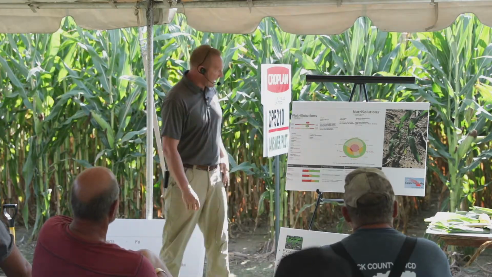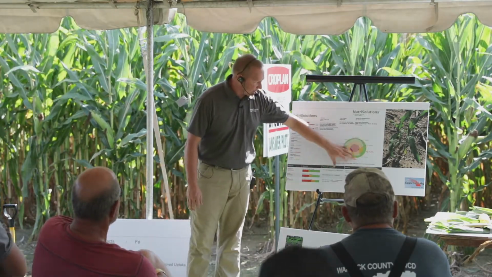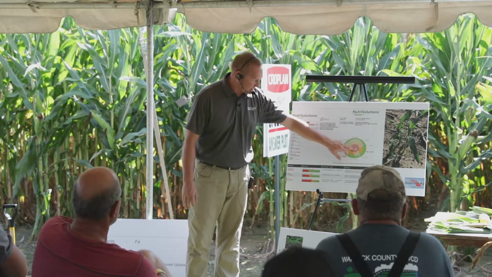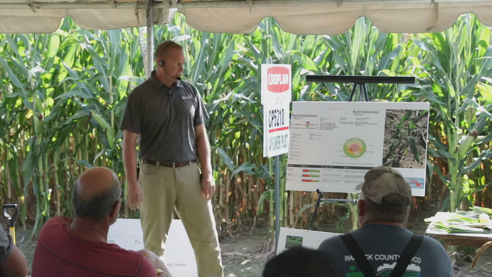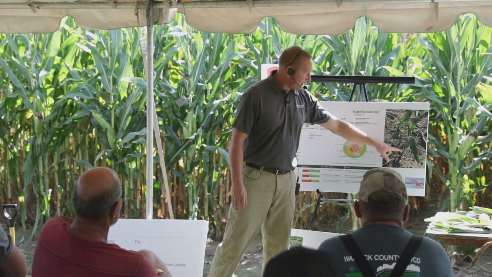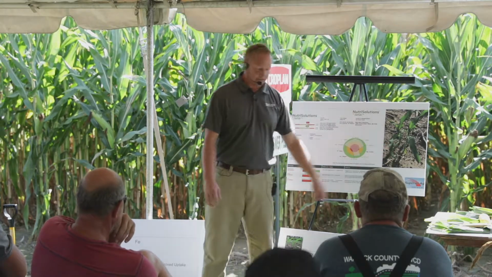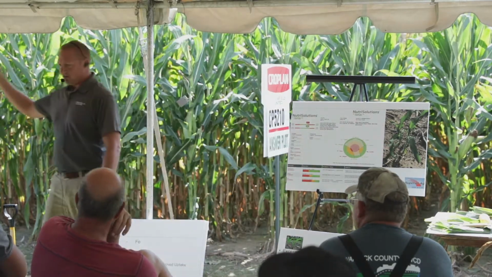Okay, if you're looking at it, we just give you a bullseye right away. If you're out on the green, it means you're adequate, if you're in the yellow, responsive, and if you're in the red, you're deficient. I got a picture over here. This is at V4 corn. You're looking at the deficiencies, and Jim put one up there on his farm.